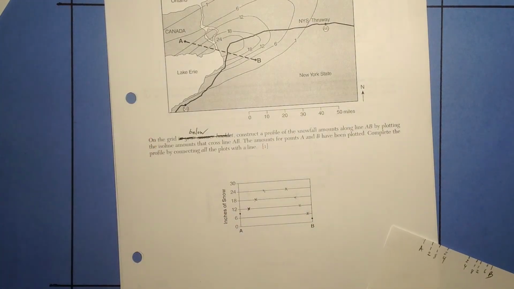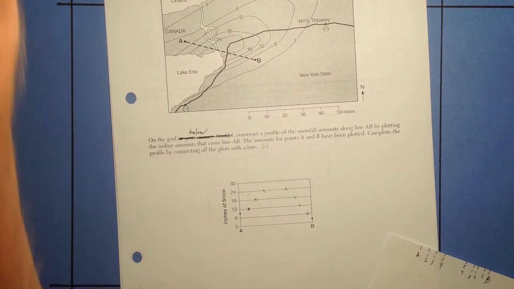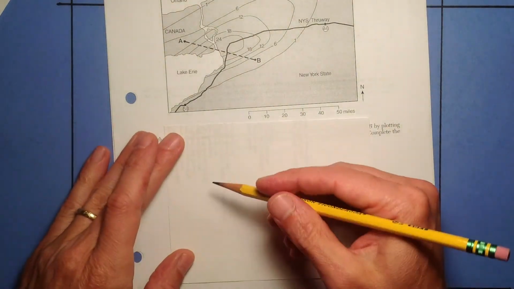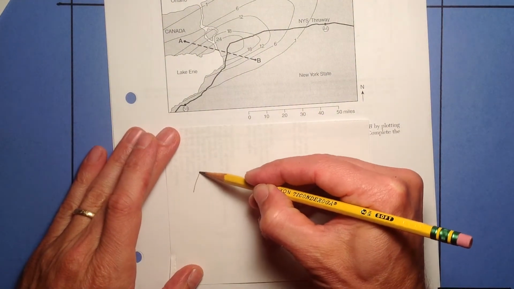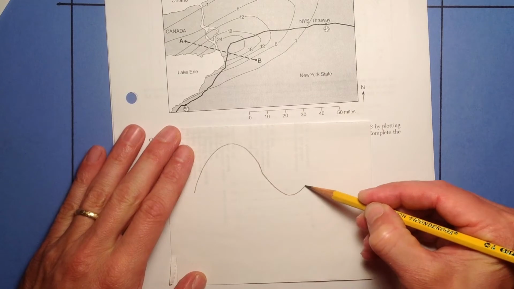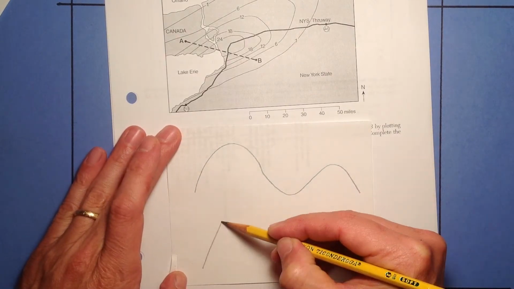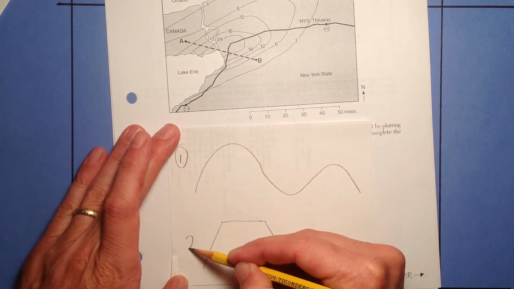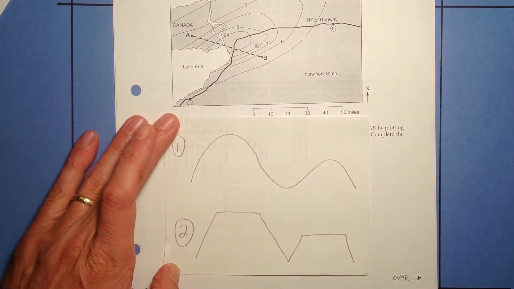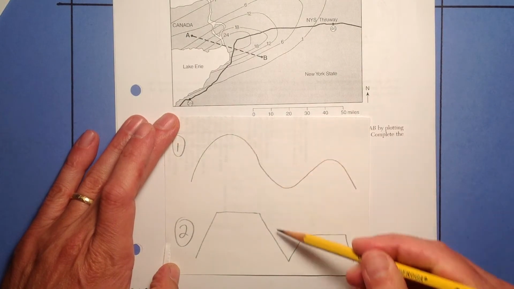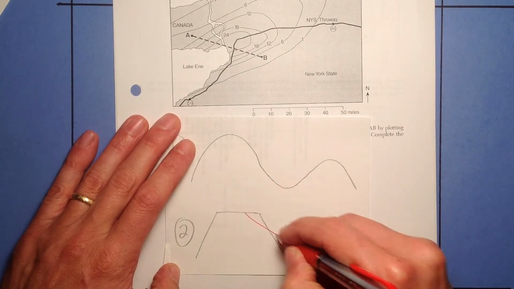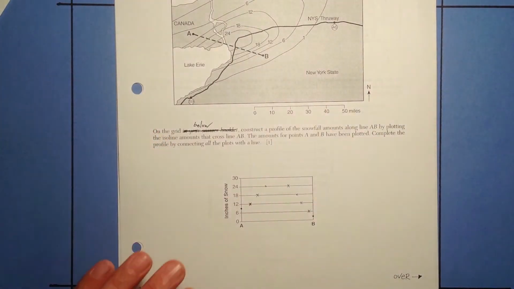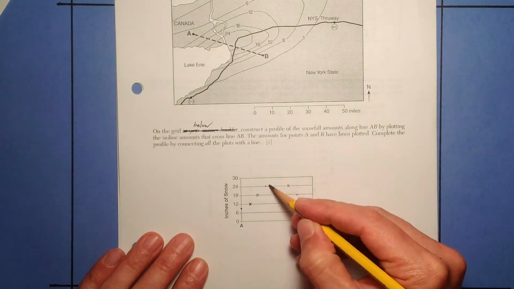And the key thing is when you do connect them, okay? When you do connect them, the question is, what do hills and mountains normally look like? Do they look like 1 or do they look like 2? And the answer is they look like 1. So you want to connect them rounded like that. You don't want to do this. This is not what you want. Okay? That's where a lot of people go wrong on this. So therefore, when you connect them, you want it to be rounded and go up like this.